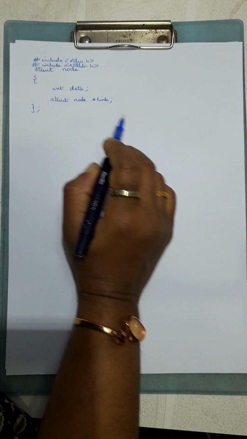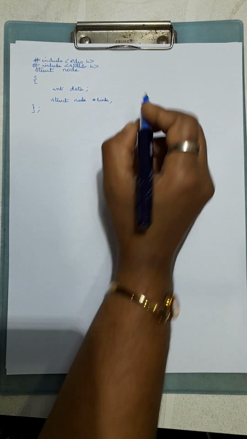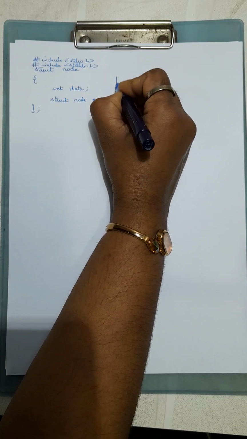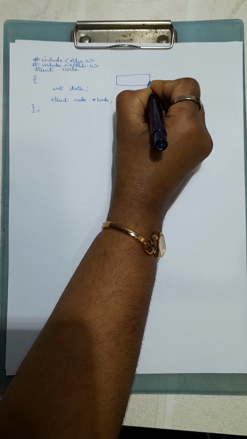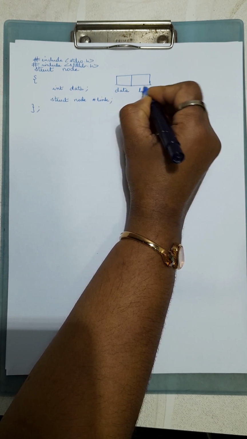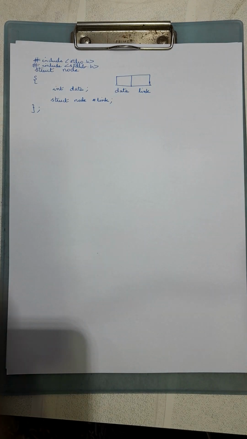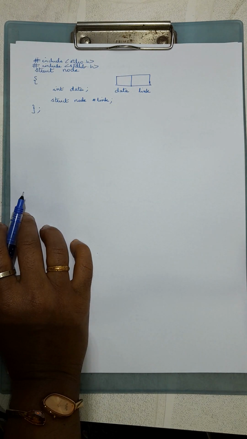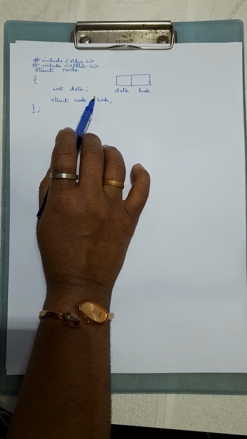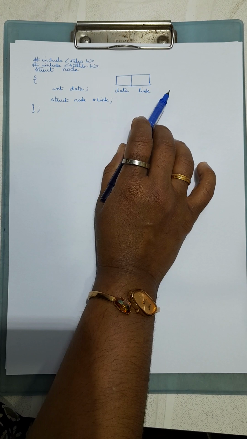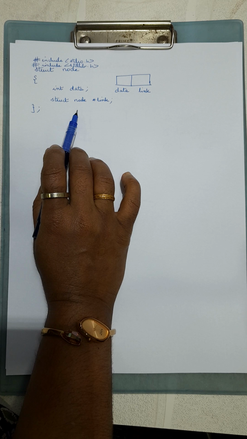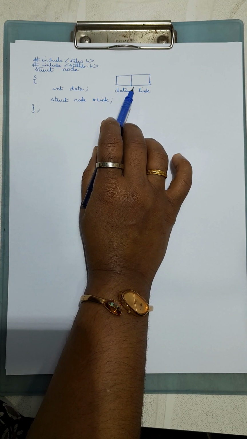Fine. Now after declaring the structure, how will the node look? I've not created the node yet, but how will the structure look actually? The structure will have 2 parts, data part and link part. So after declaring, this will be the actual output. But not only declaring, in order to allocate memory, I need to make use of the malloc function, so that memory space is allocated.